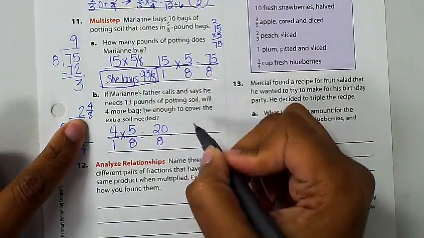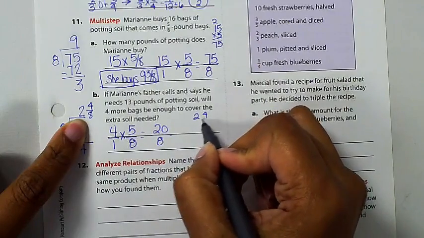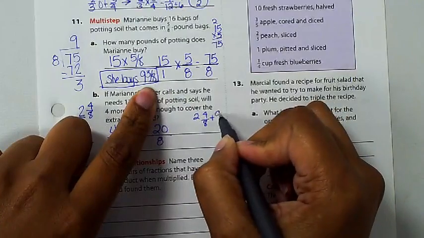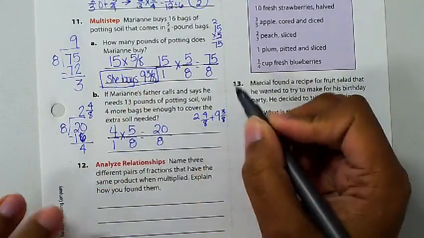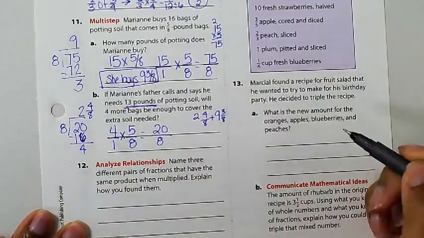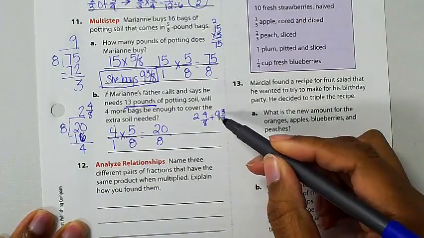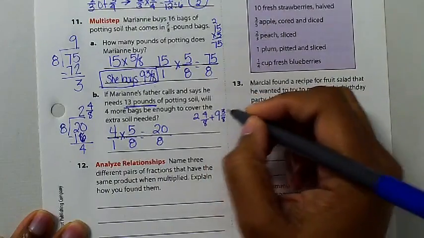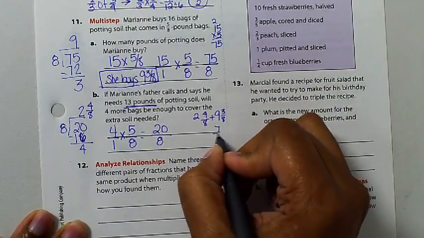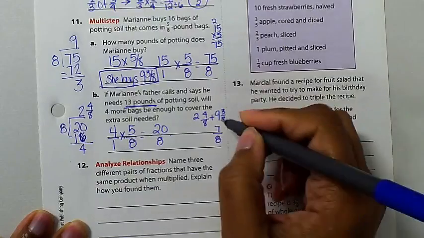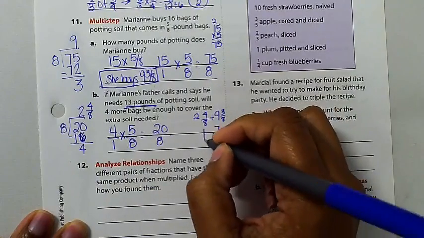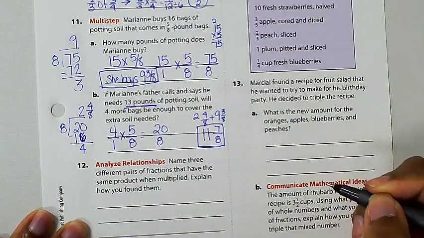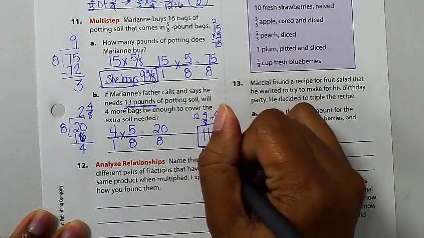So if I combine my 2 4/8 with the 9 3/8, I need to see if that's at least 13 pounds. Okay, well, if I do 4 plus 3, that's 7 out of 8, and 9 plus 2, that's 11. So that gives us 11 7/8 pounds. Well, no, that's not enough.